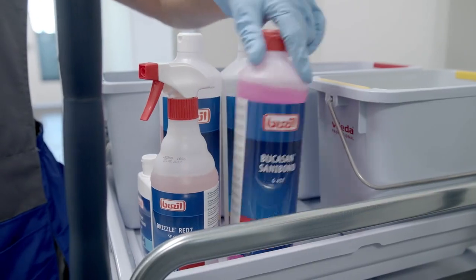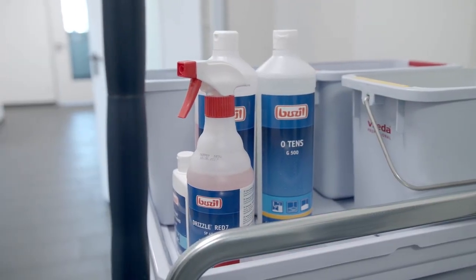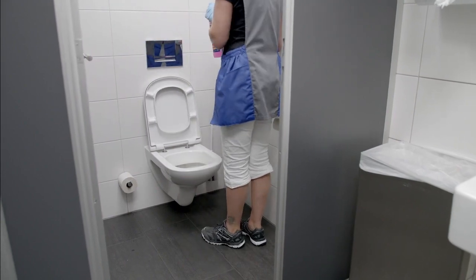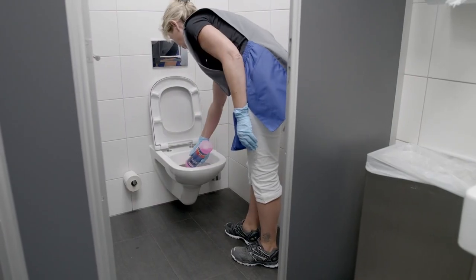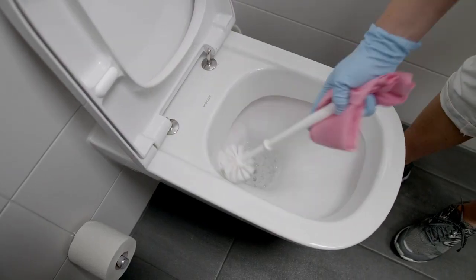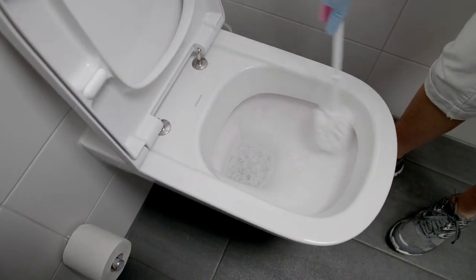An acidic sanitary maintenance cleaner is required for toilet bowls and urinals. After flushing, the sanitary cleaner is applied, undiluted, below the flush rim. Scrubbed with a toilet brush and flushed again after a sufficient acting time.